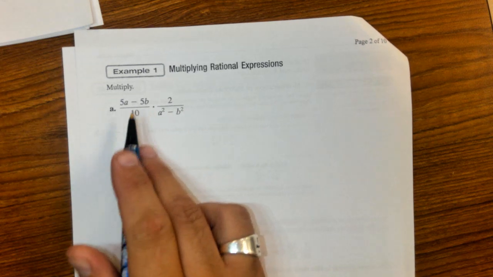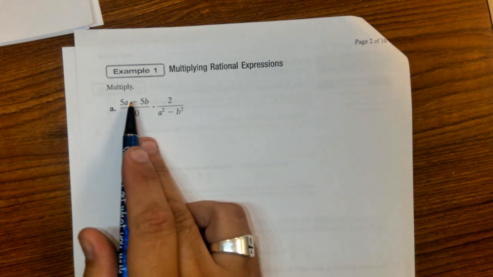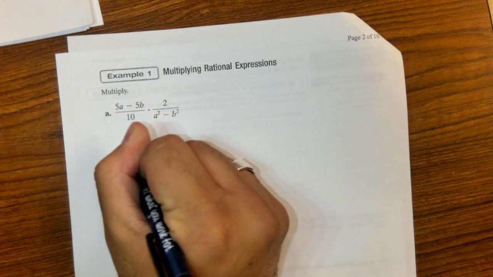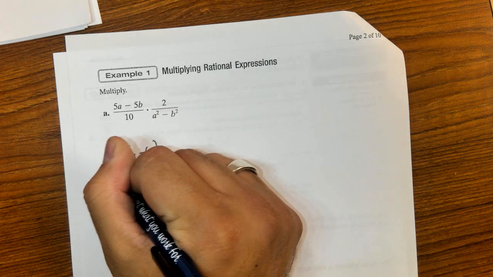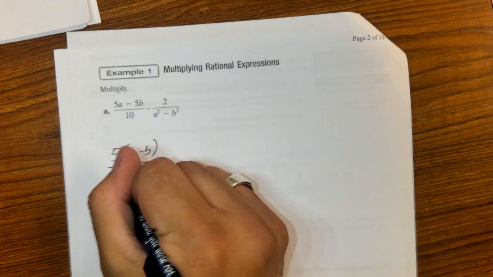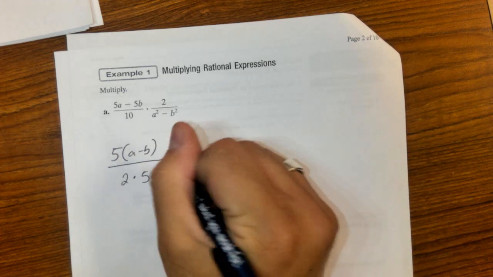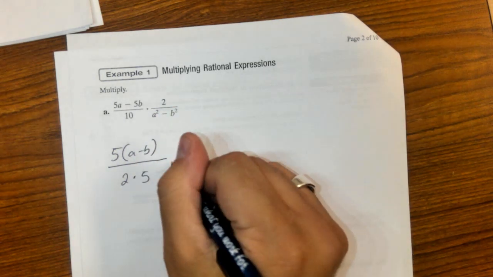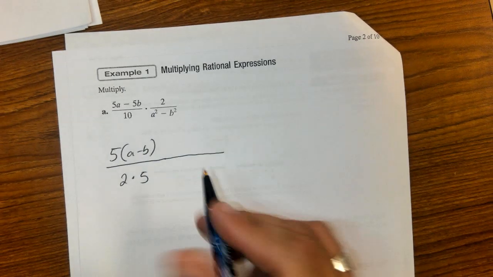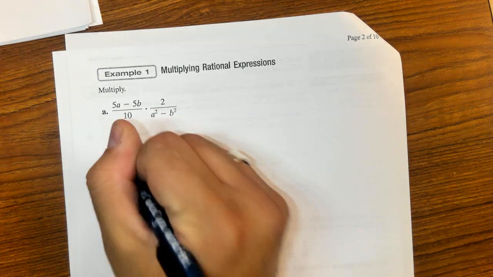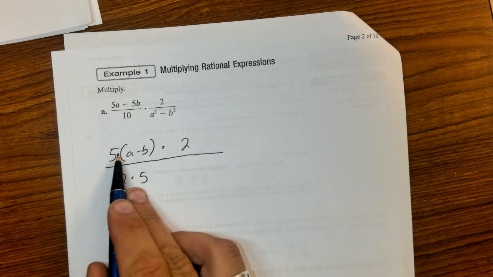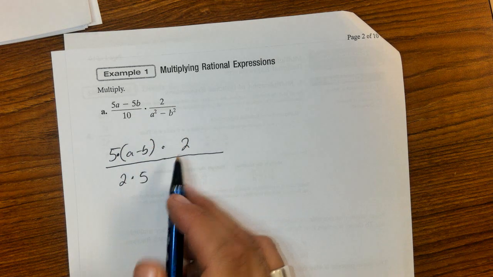But step 1 says to factor. So in the numerator of the first fraction, our GCF is 5. So 5 times (a minus b), divided by 10, but I'm going to write it in prime factorization, 2 times 5. And then because I'm multiplying another fraction, I'm going to extend my fraction. And 2 is the only factor in the numerator, so it's just going to be times 2. In fact, I'm going to put a times dot symbol for multiplication. 5 times (a minus b) times 2.